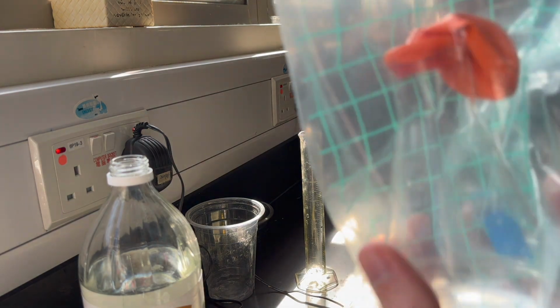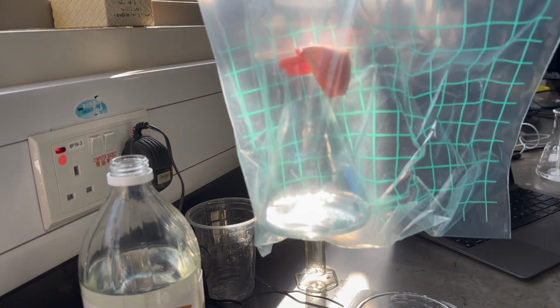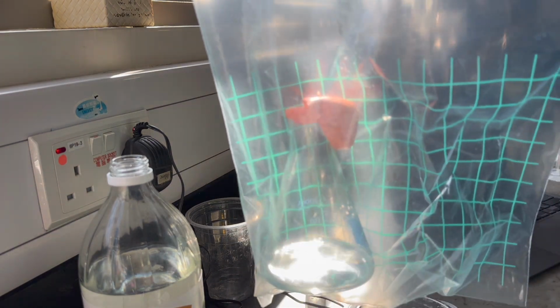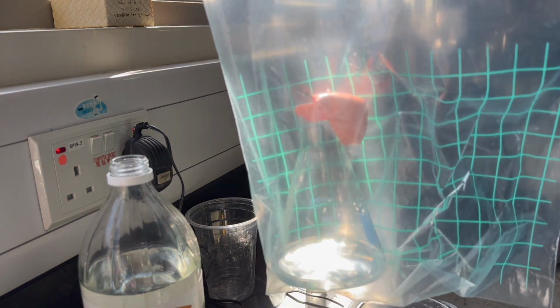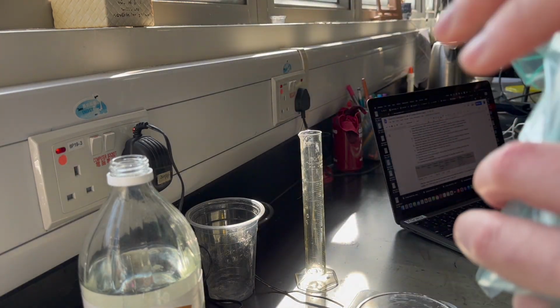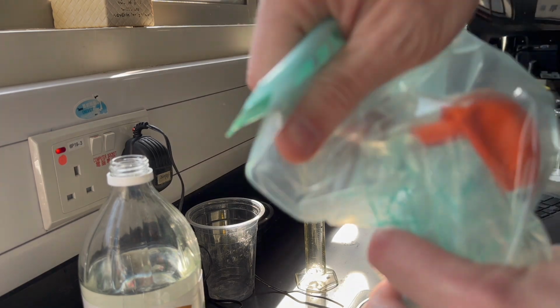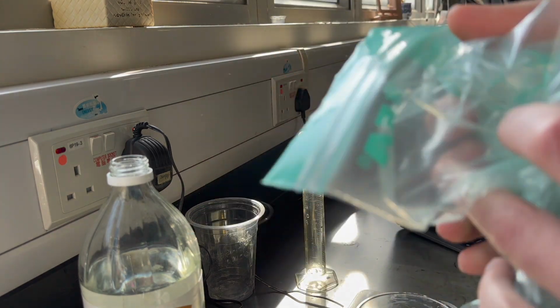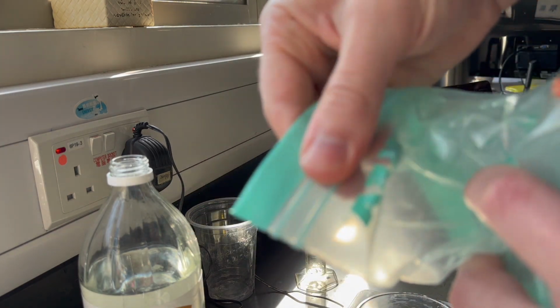Okay, so I've got to be careful with the bag though. I don't want the bag to be puffy or full of air because that's just going to add mass. So I'm going to squeeze out as much of the air as I can from the bag and then seal the bag.